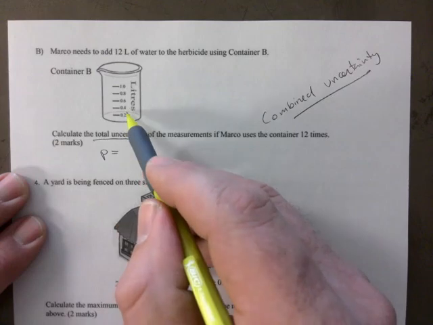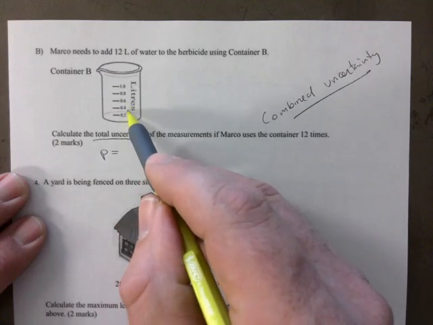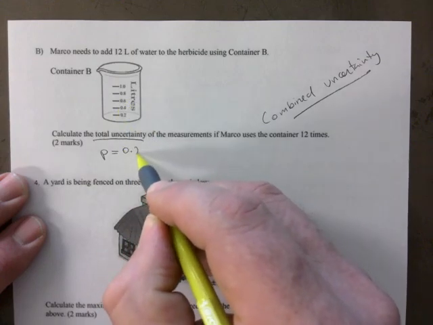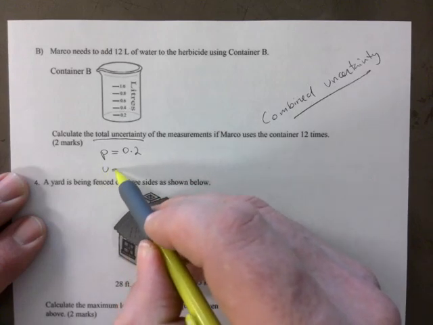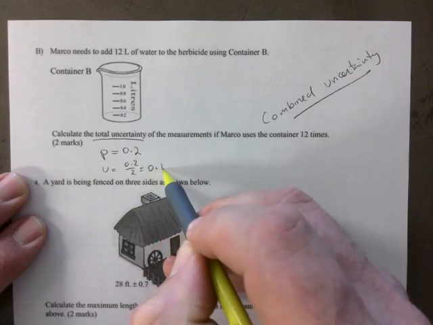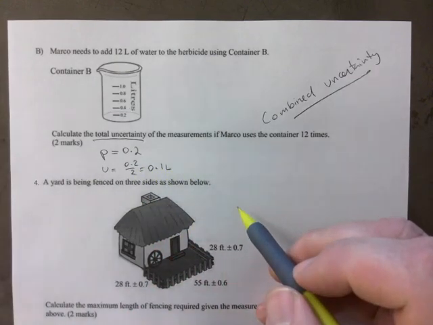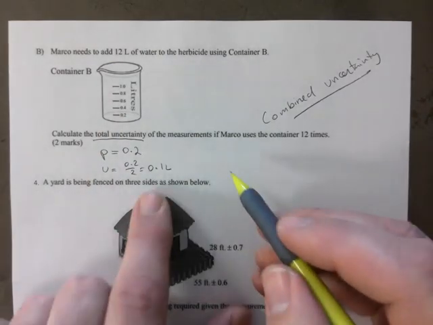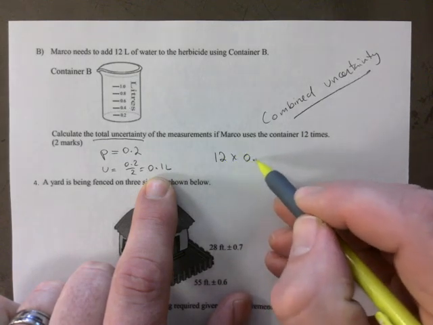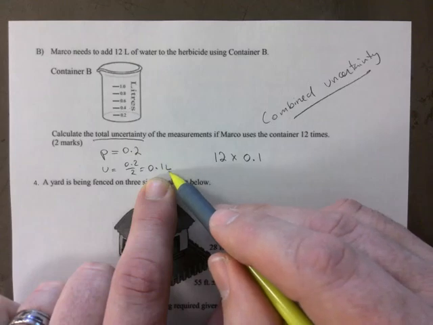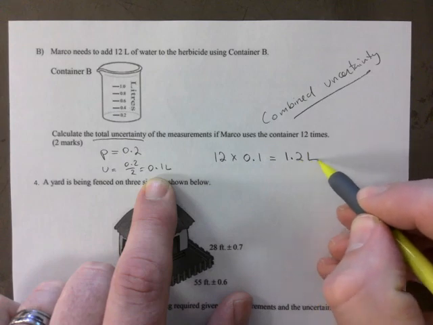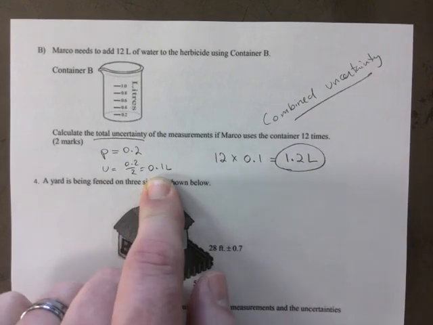Precision of this is what? 0.2, right? Every marking has a number, so we just go by the numbers. 0.2. What's my uncertainty? Half of that. That's 0.1 of a liter. If you're using this thing 12 times, your combined uncertainty will just be 12 times this. Okay? So that is 1.2 liters is the combined uncertainty.